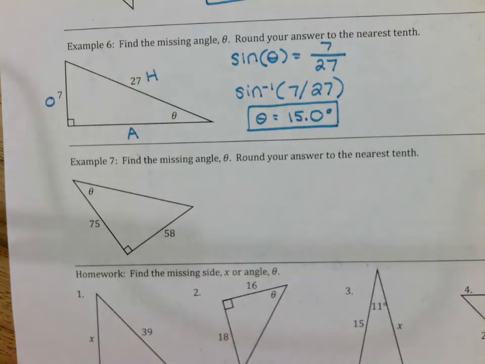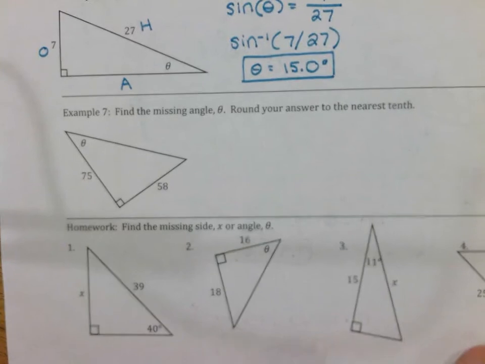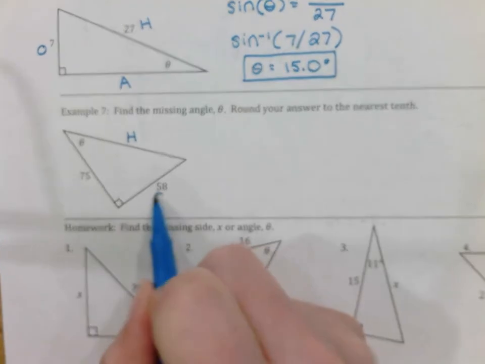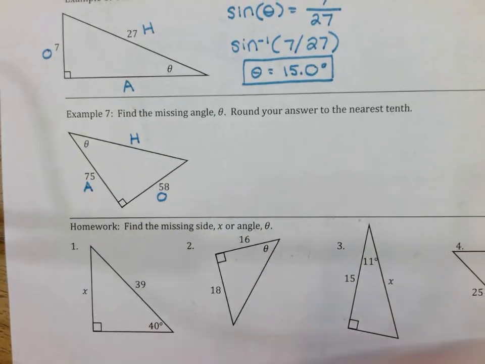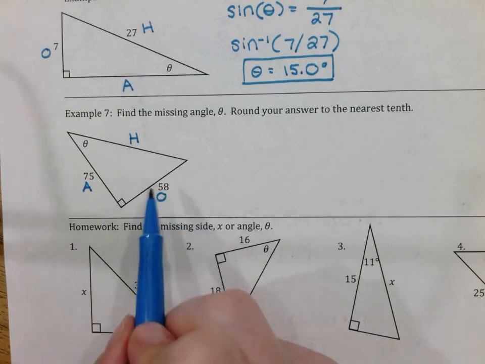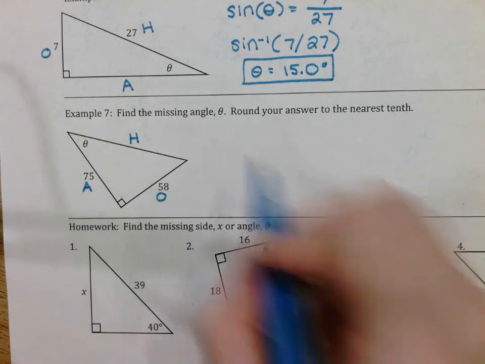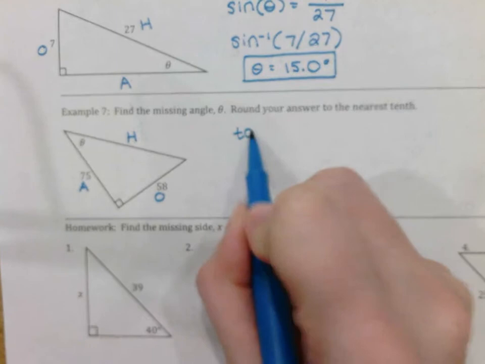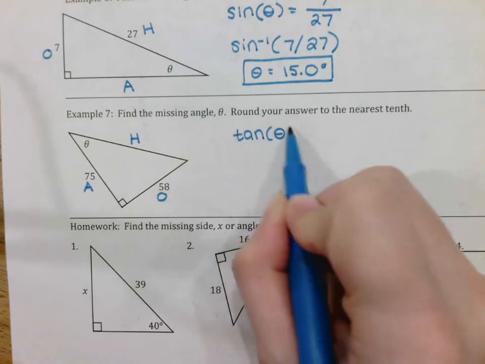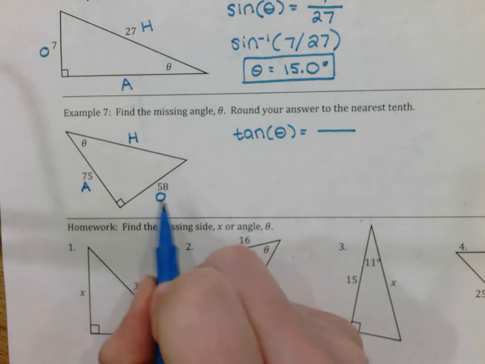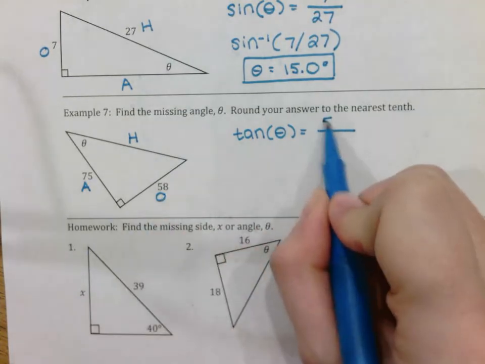And you may want to pause this and try the last one on your own, but I'm going to go ahead and do it. So let's see, we have hypotenuse, opposite, adjacent. We are working with O and A. H is blank, so we're only dealing with O and A. You can look at your acronym, but that's tangent. So tangent of our angle is equal to opposite over adjacent. Remember TOA, opposite over adjacent. So that's 58 over 75.